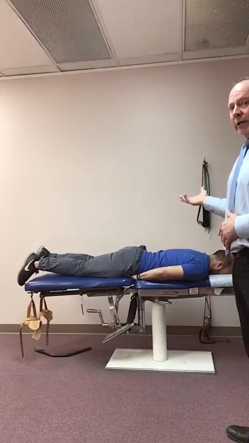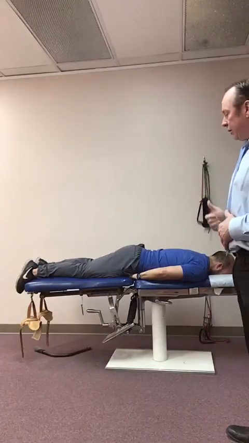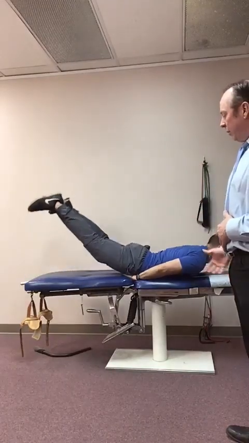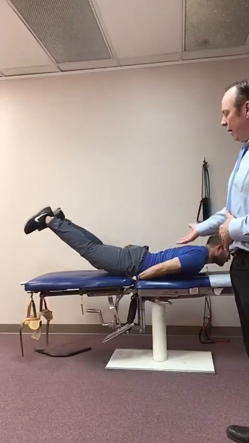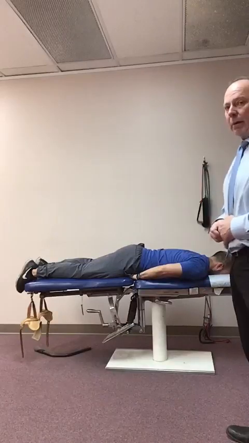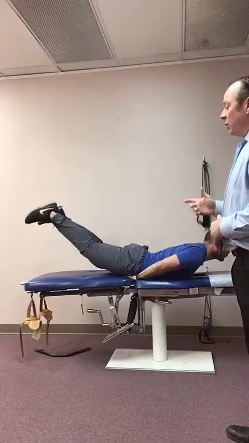Yep, and Jake's strong, right? You can see his legs came up totally off the table, and he's even starting to get his pelvis off the table. If this table was a little harder, he'd be coming up even higher, but this has got a good 2-inch cushion on it, and that's why he's not coming up off with the pelvis, okay?